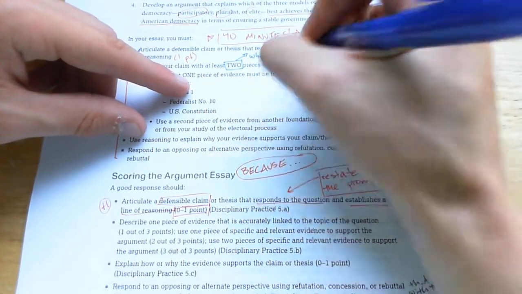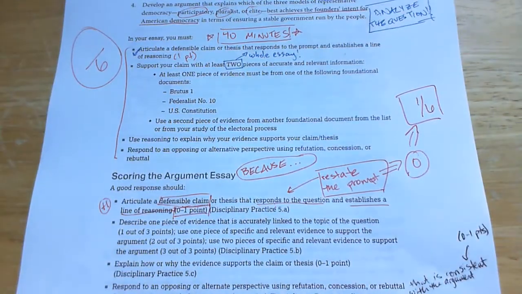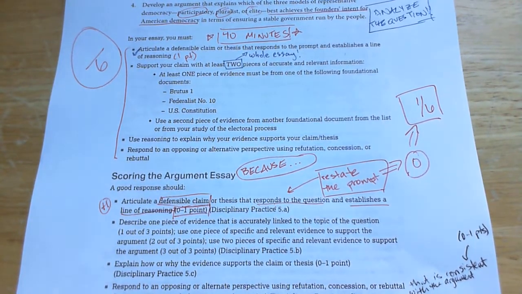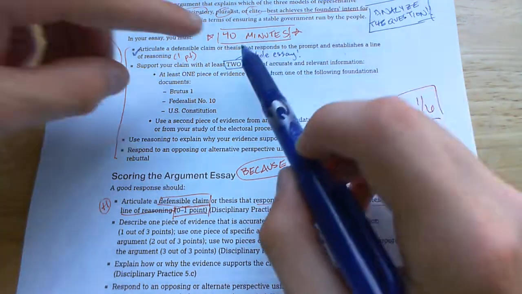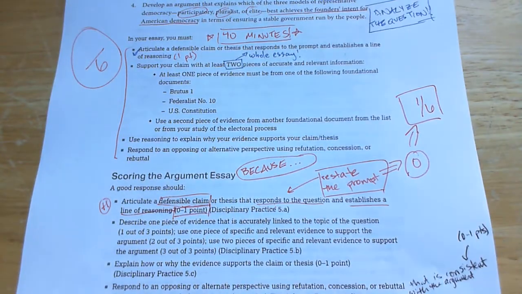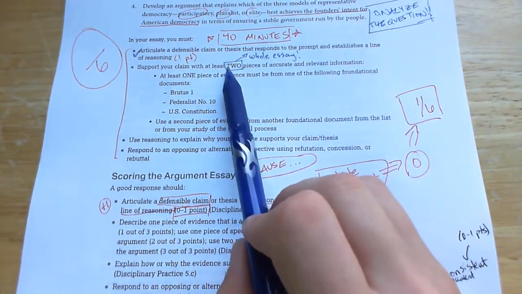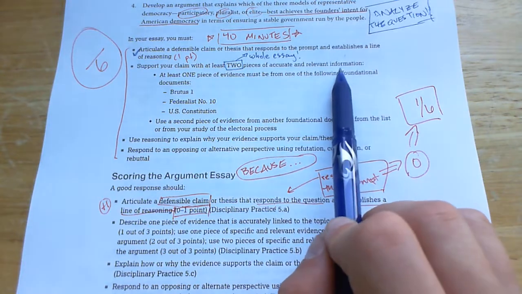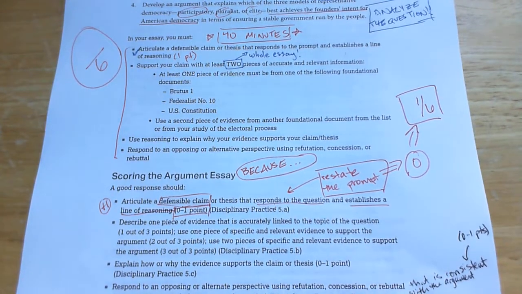Now, if you guys have taken AP European History or APUSH, you guys are probably using 2 pieces of evidence per paragraph in like a 5-paragraph essay. So you're probably using, or even AP Lang, you guys are using like 6 pieces of evidence each essay. You only need 2 in this entire essay. So I'm wondering why College Board's even calling it an essay, but hey, I'm not going to argue. But you have to support your claim with at least 2 pieces of evidence of accurate and relevant information, and it's got to do these 2 things.